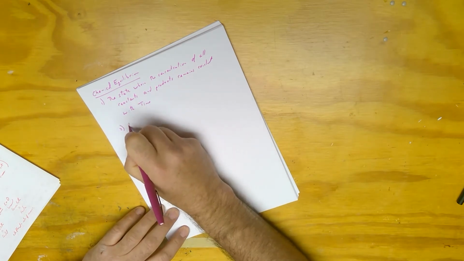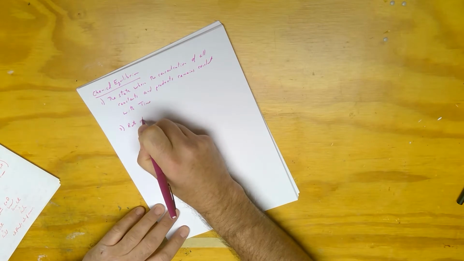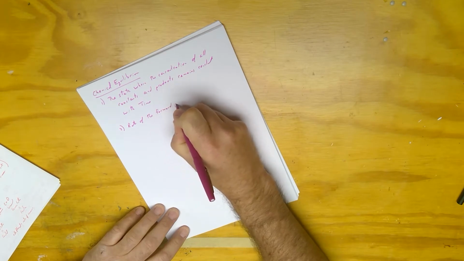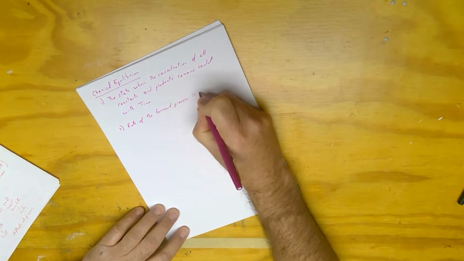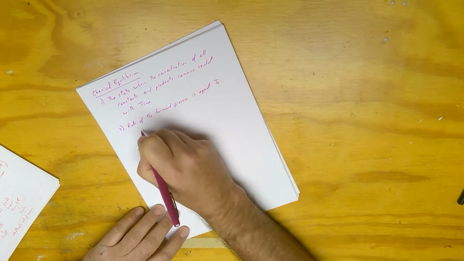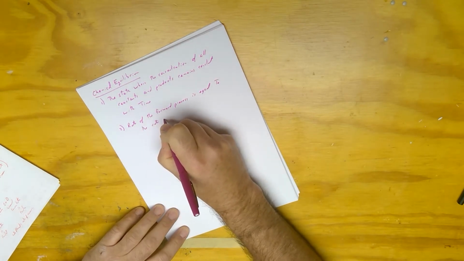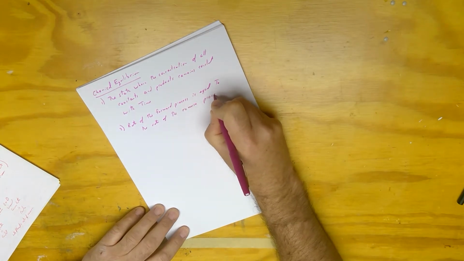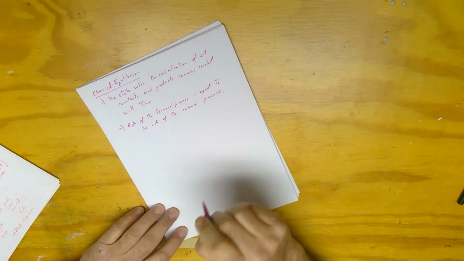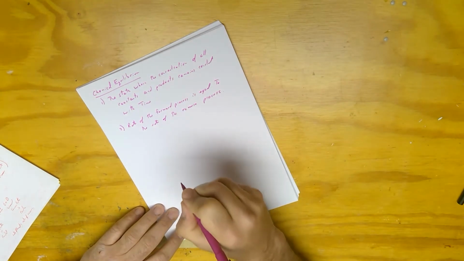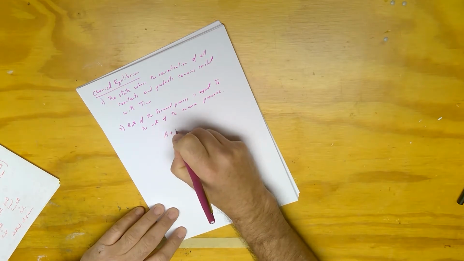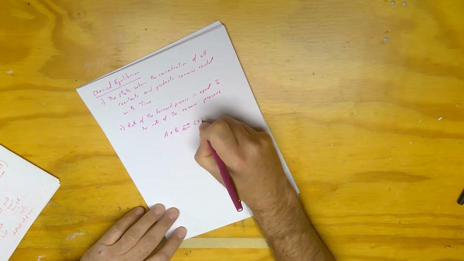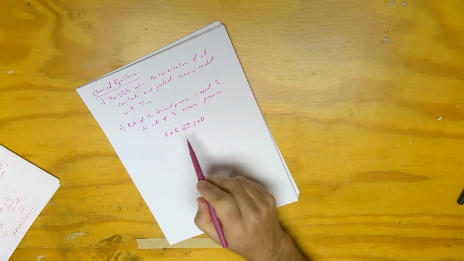which means the rate of the forward process is equal to the rate of the reverse process. Okay. So algebraically, this would be an equilibrium.